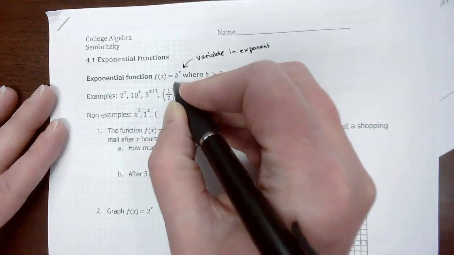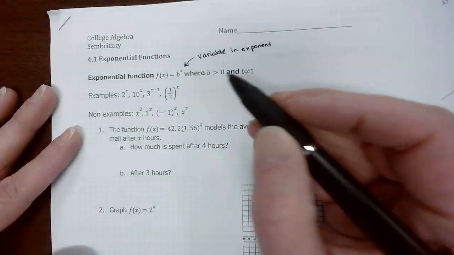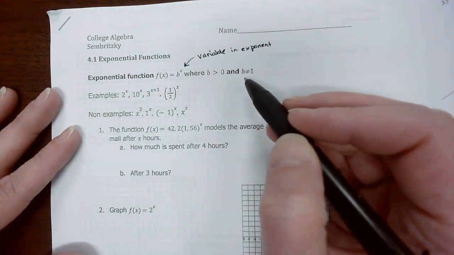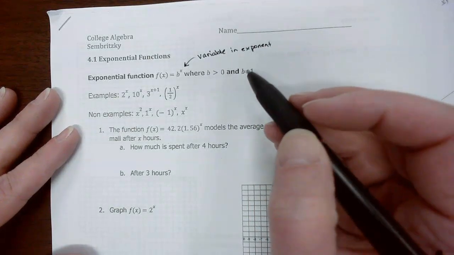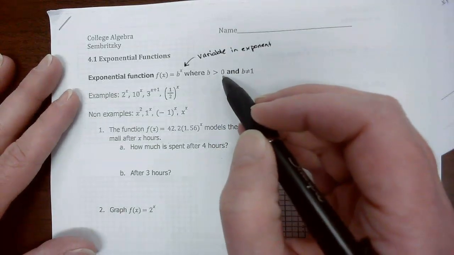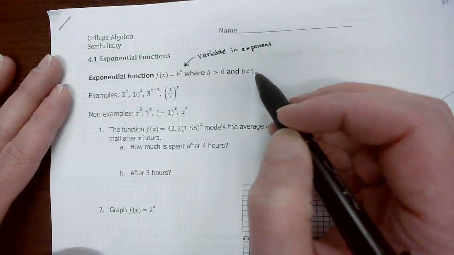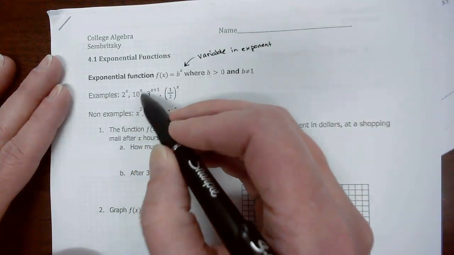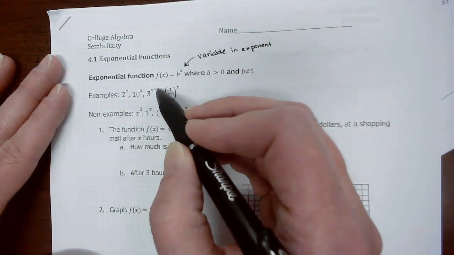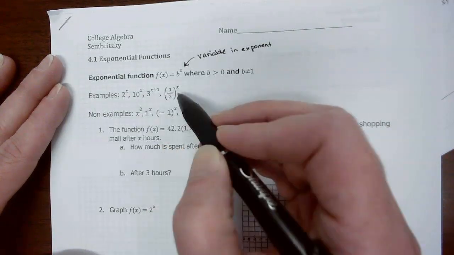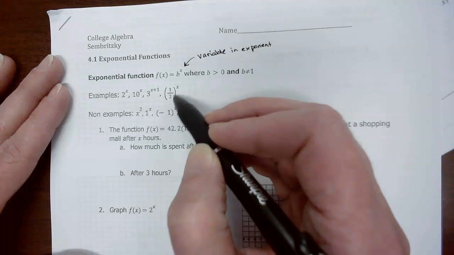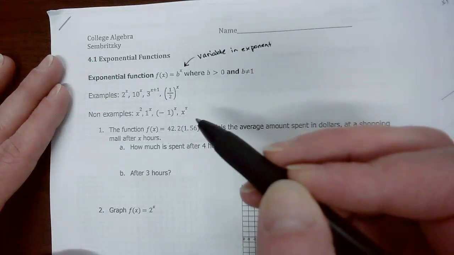Now the base has to be greater than 0, and not 1, because 1 to anything is 1, 0 to anything is 0. So it has to be some number greater than 0, but not 1. So 2 to the x, 10 to the x, even 3 to the x plus 1. I can add stuff or multiply stuff to that variable. 1/2 to the x. The base can be anything that's greater than 0.